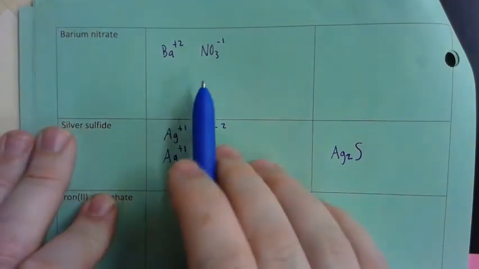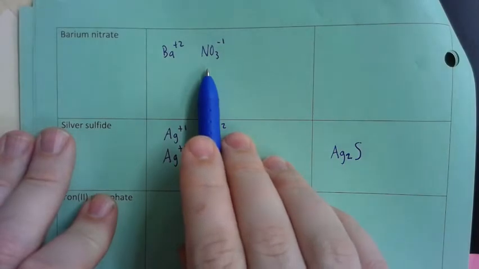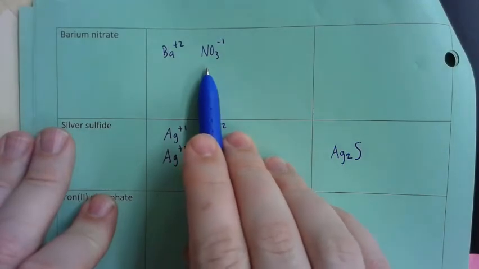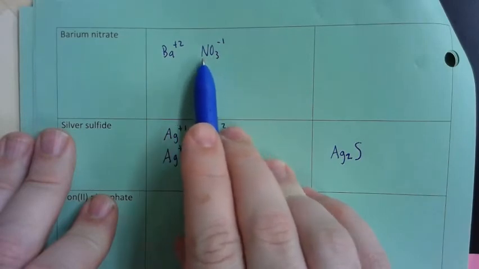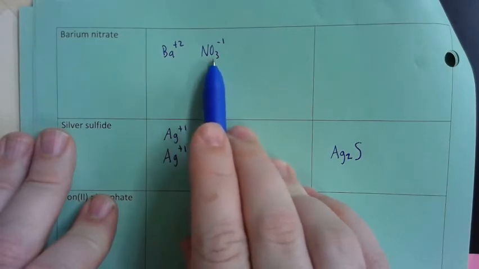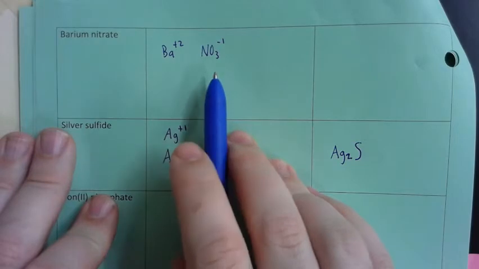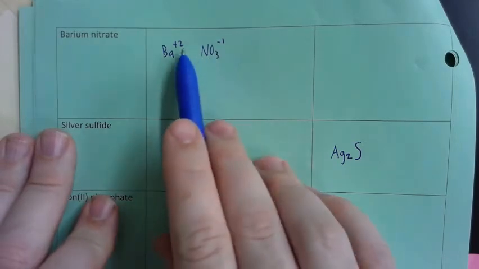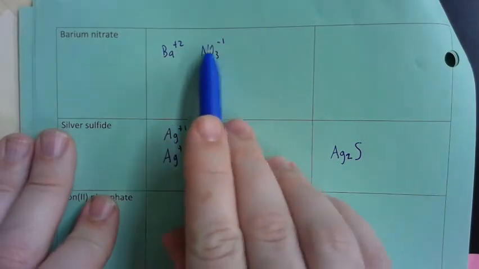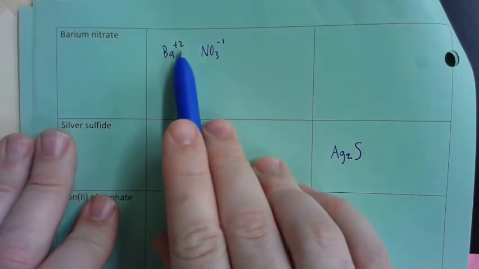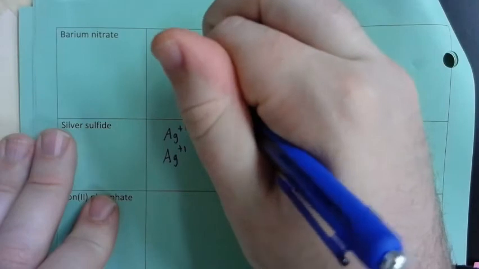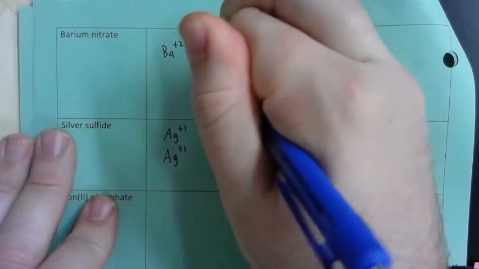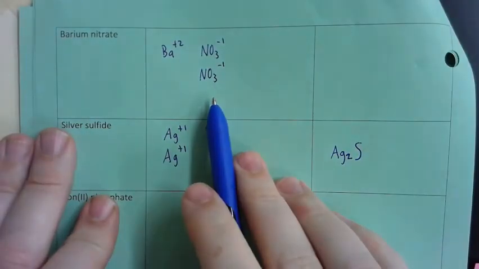All right. Hopefully you notice nitrate is a polyatomic ion, right? Because we have more than one capital letter or more than one type of atom inside this ion. In order for these charges to cancel out, I'm going to need another nitrate ion because I have a positive 2 charge for my barium and only a negative 1 charge for my nitrate. So I can write down another NO3 with a negative 1 charge.